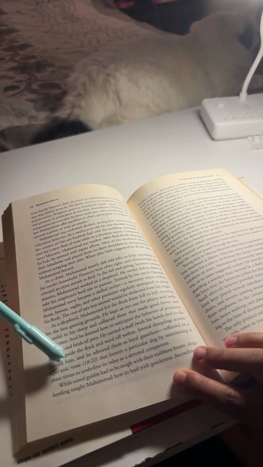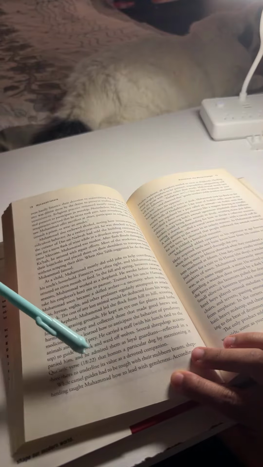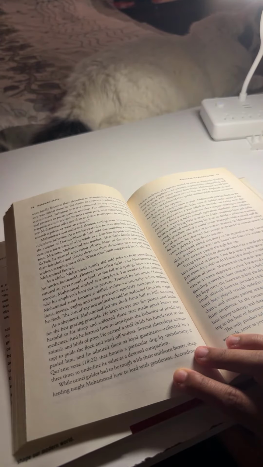What is that Quran verse, though? Can someone search up 18:22 of the Quran?